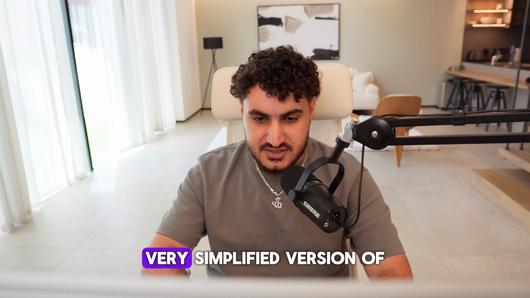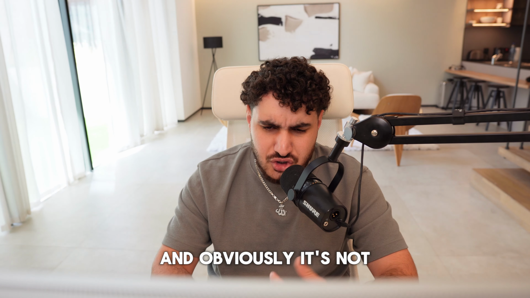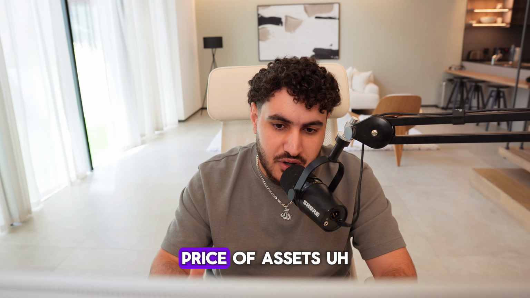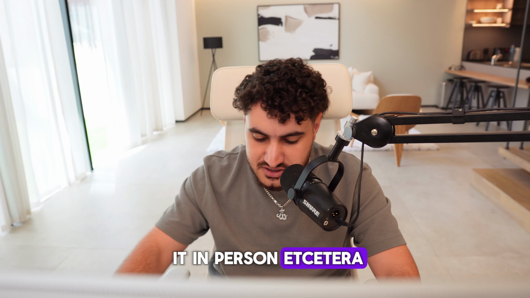So that's a very, very simplified version of what trading is, and obviously it's not too complex in understanding what it is. We're basically making money on the change of price of assets. And the best part is we can do it online, we don't have to do it in person, etc., etc.